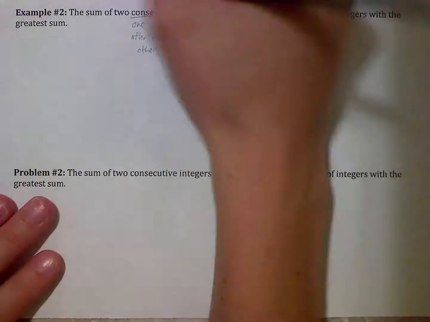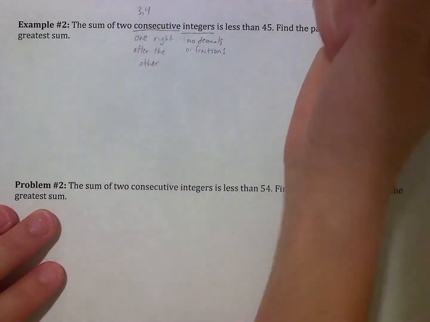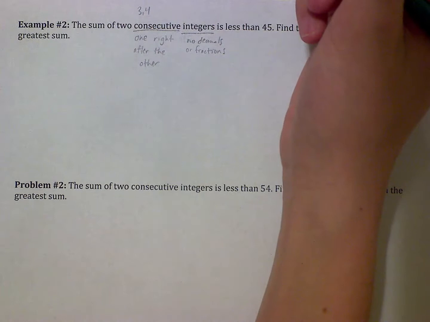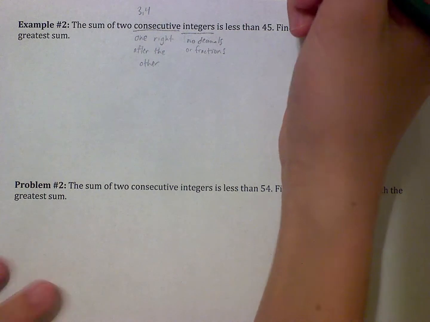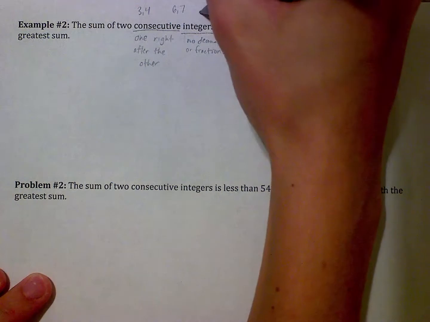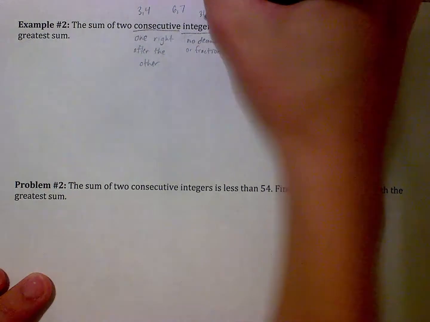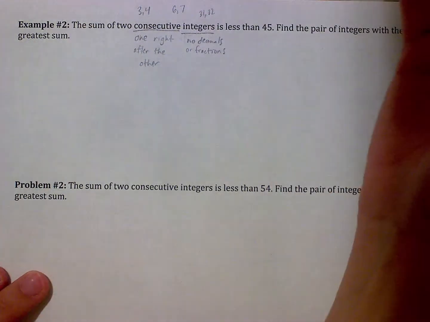Examples of consecutive integers are like 3, 4. Those are consecutive integers, right? They're numbers, they have no decimals or fractions, and they're right in a row. 6, 7 are consecutive integers. 31 and 32 are consecutive integers. So that's what consecutive integers means.